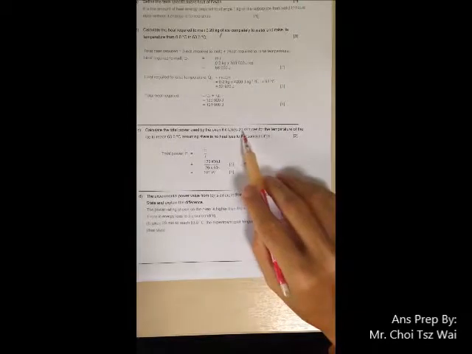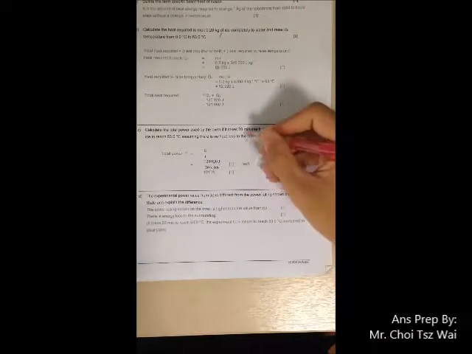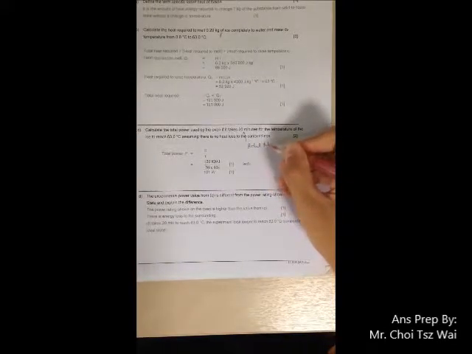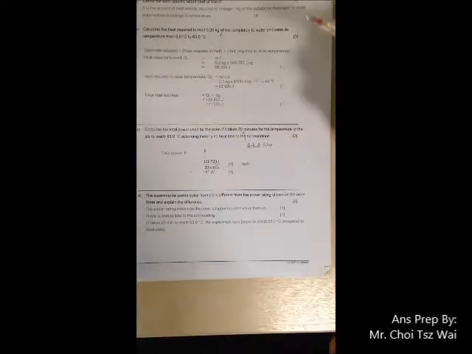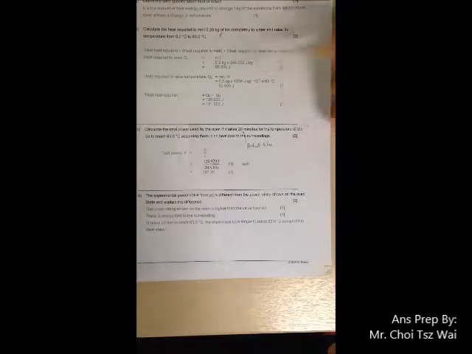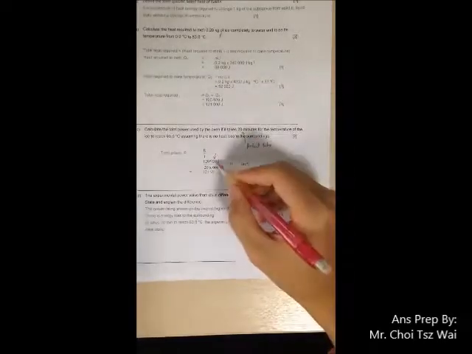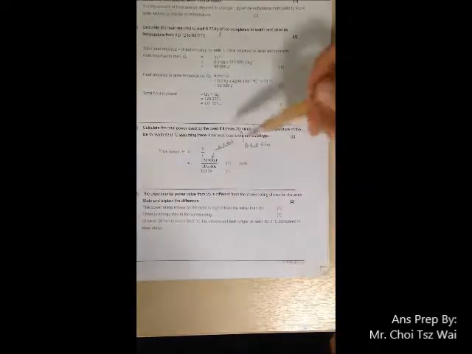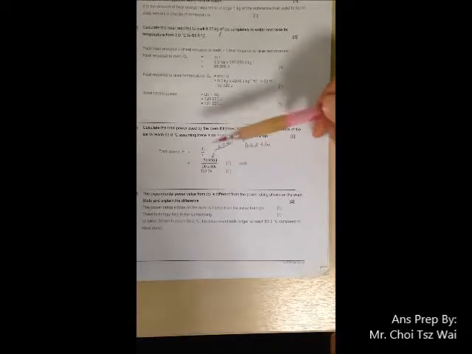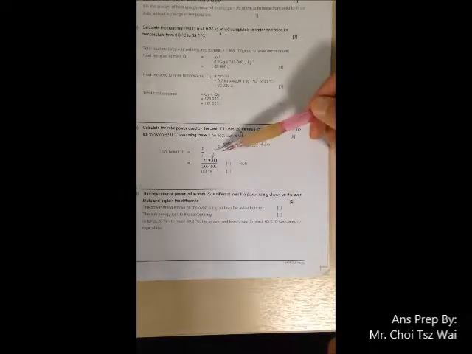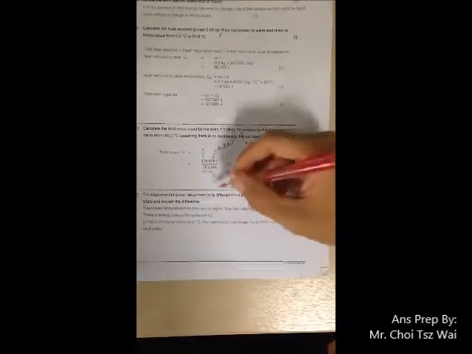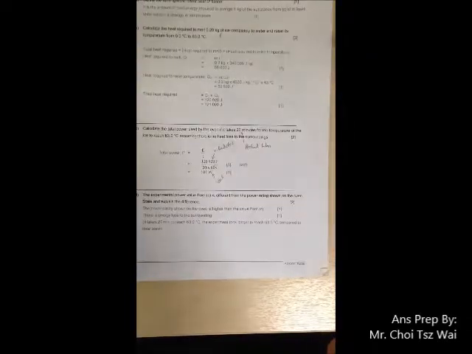Now, this 20 minutes here is the actual time taken. That means you have conducted the experiment itself. Okay, and this value here, the energy required, is your calculated value. That means you do not know, it's not from the experiment. Okay, you just calculate it based on the ideal situation. And so this power value here is your ideal value.